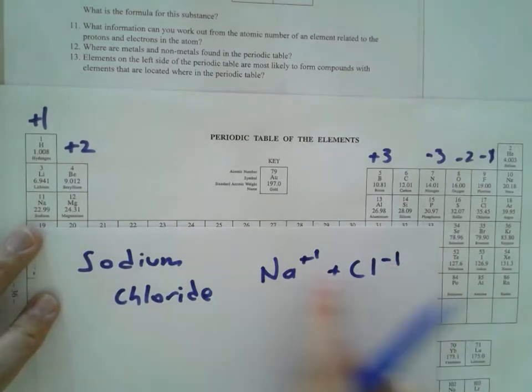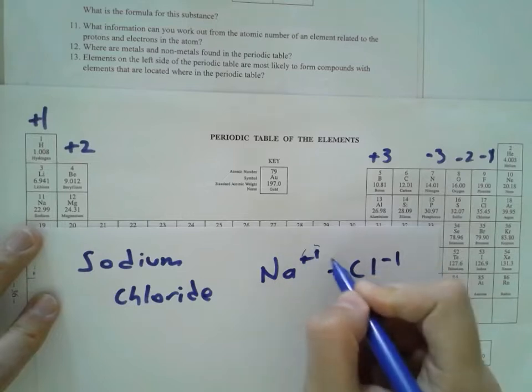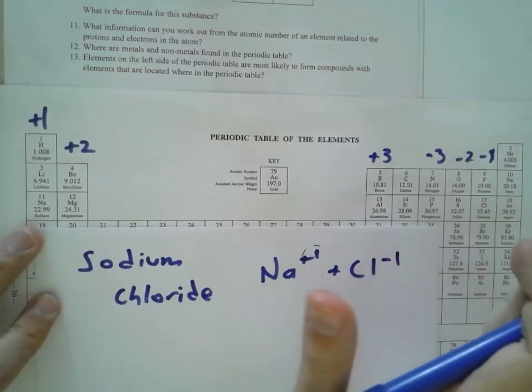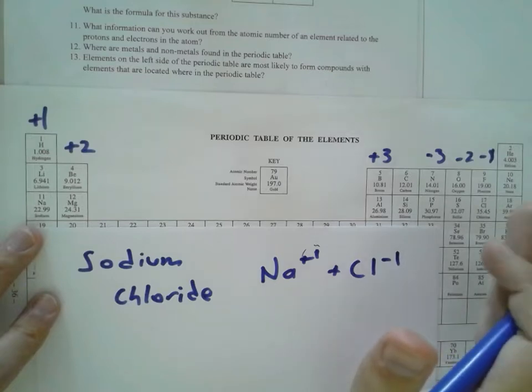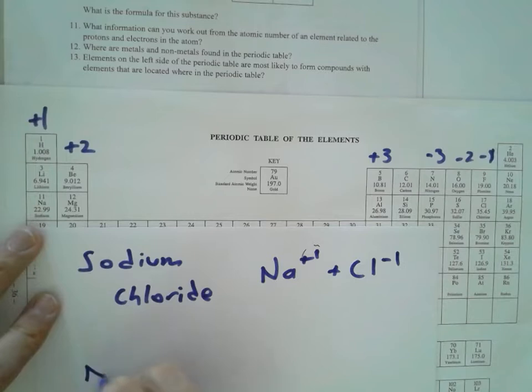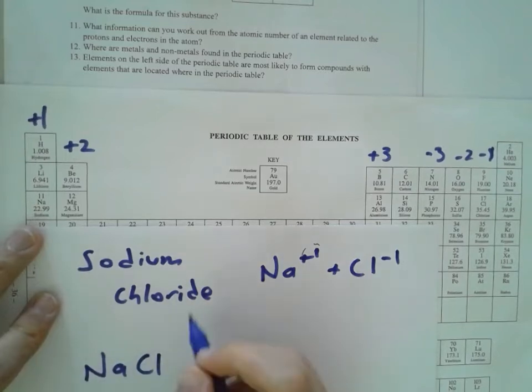Usually you have to cross these two numbers over, but let's not worry about that for this moment in time. We have a chemical reaction, and this makes NaCl, okay?